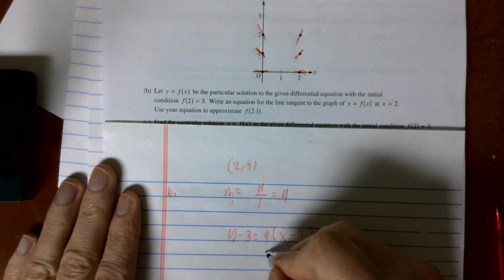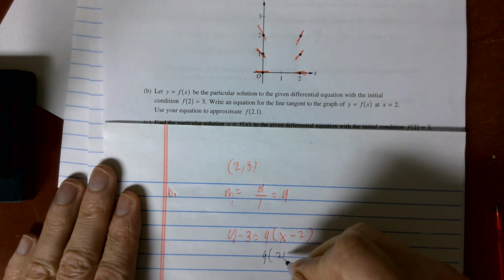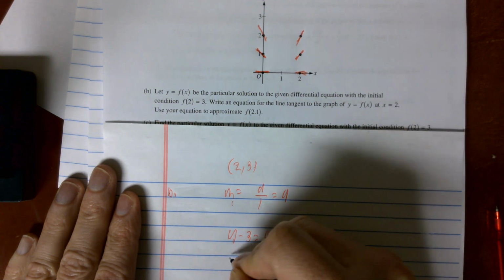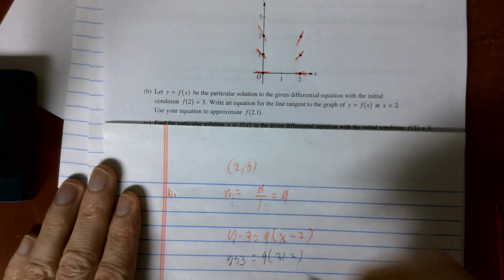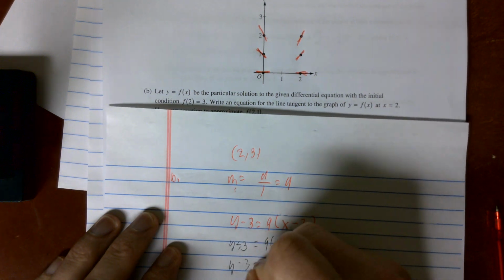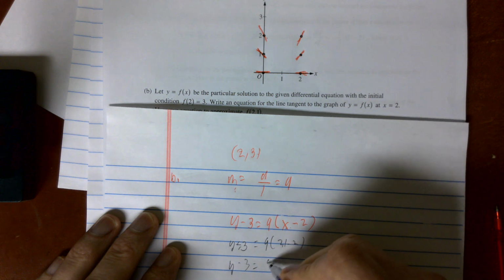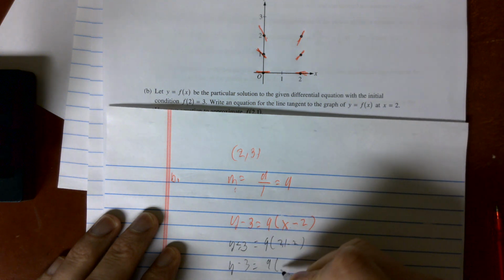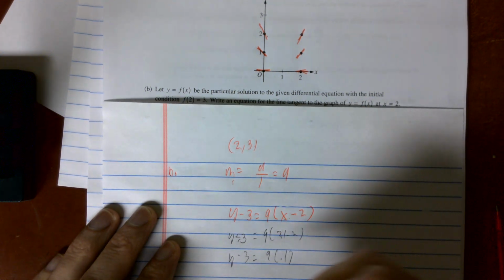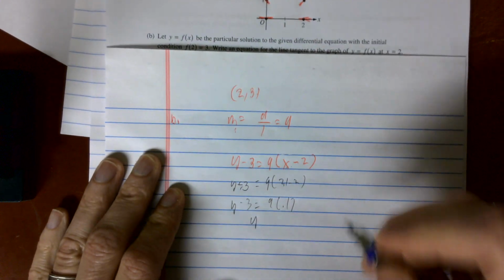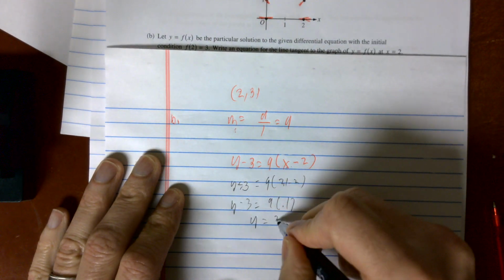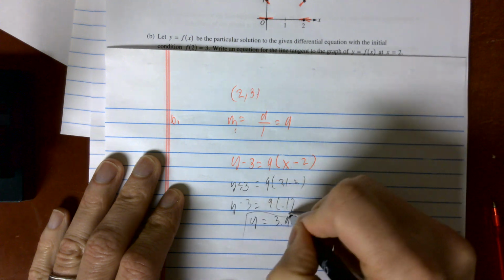If I plug in 2.1, that's 9 times 2.1 minus 2 equals y minus 3. So y minus 3 is equal to 9 times 0.1, and I end up with y equals 3.9. Done.